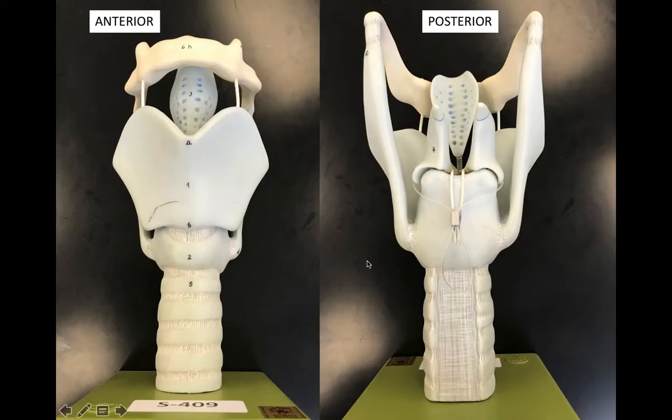Here is the larynx model in our classroom. Here's the hyoid bone. Here's the thyroid cartilage. We said it's only in the front. Thyroid cartilage only in the front. We can see the thyroid cartilage here. It stops here. It does not come around to the back. This is cricoid cartilage. So thyroid cartilage only in the front.